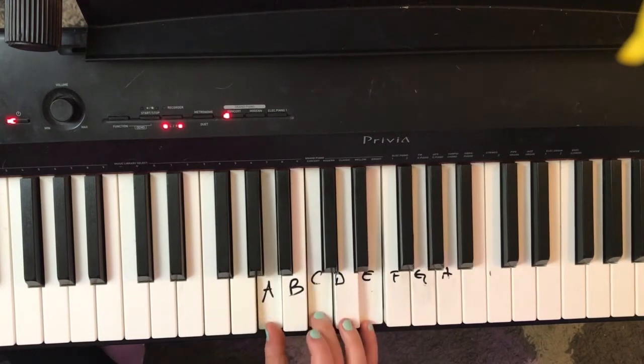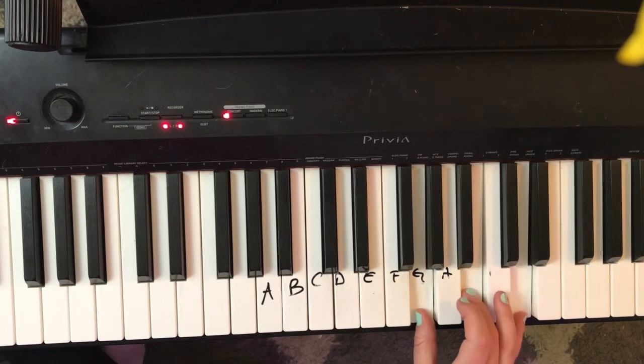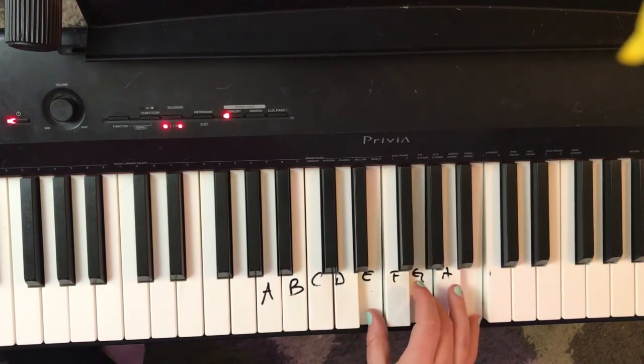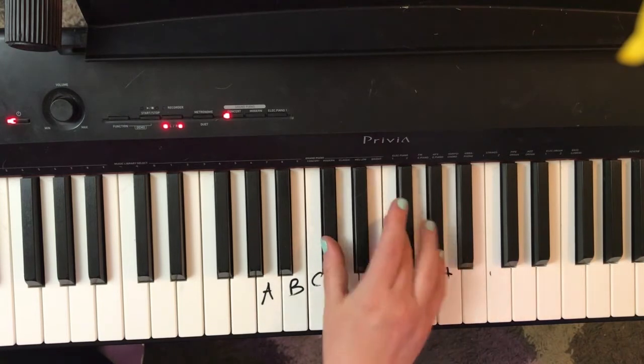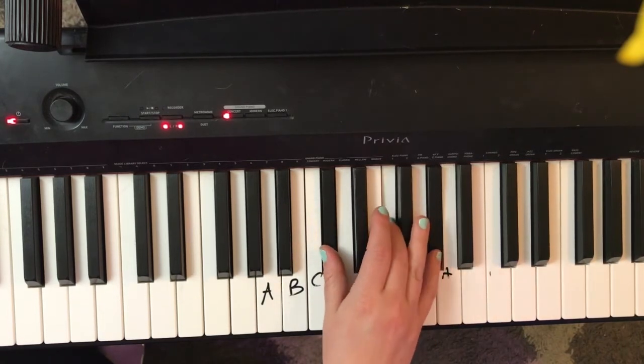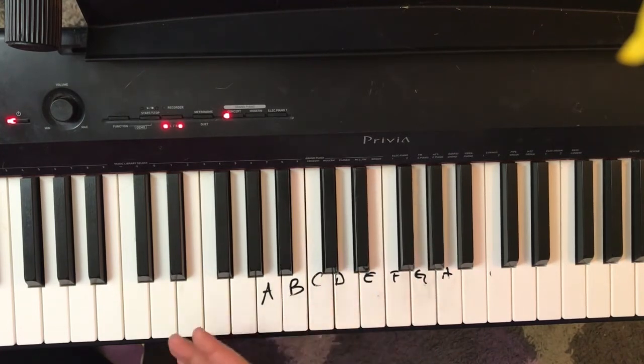And that's a close enough scale. D flat's harder to play. Number 1, it's lower, so that's easier. And also it's all white notes.